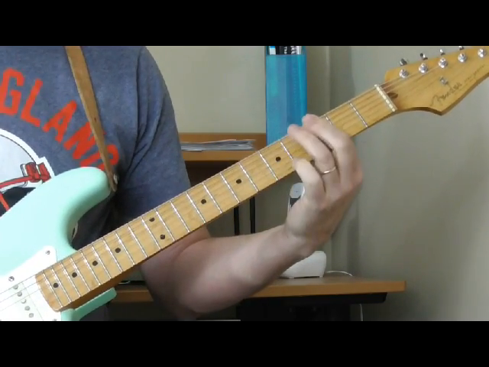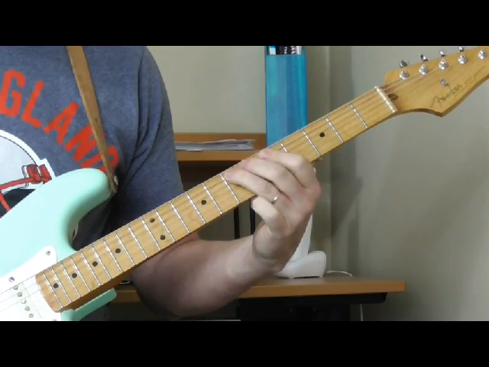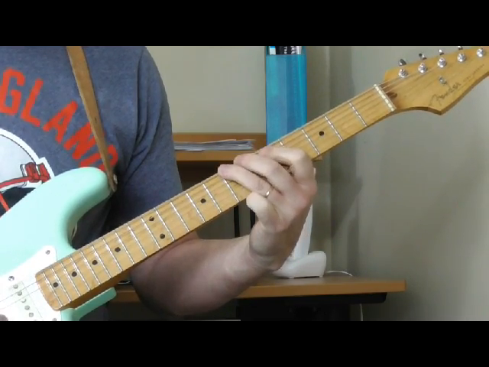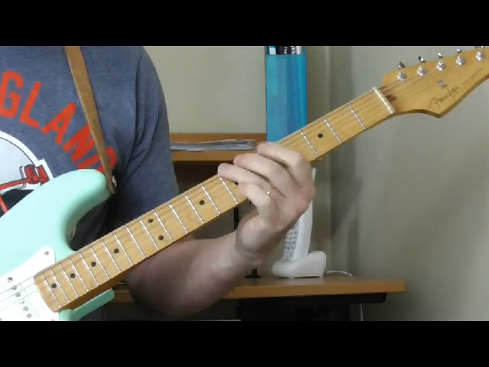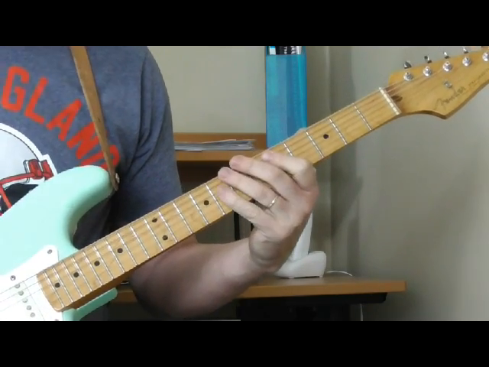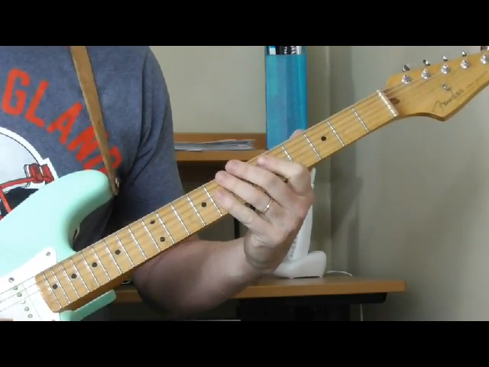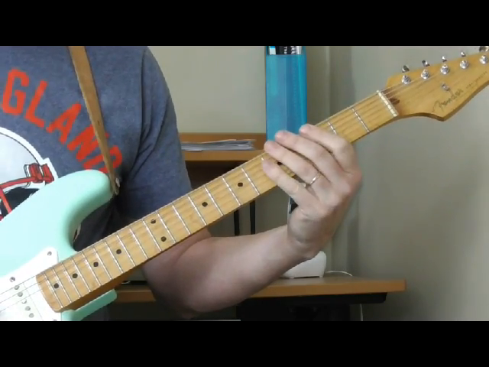That's it, he's just picking one note instead of this. And the tune is a little slower tempo.